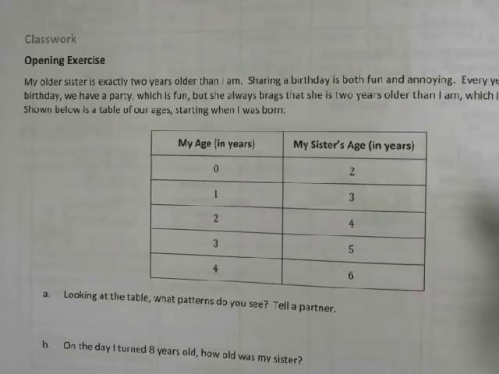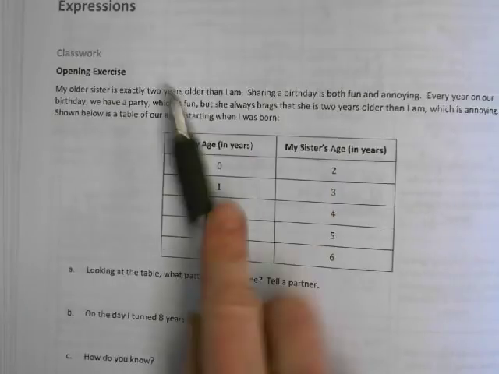In lesson 19, we're going to continue with writing expressions that represent real-world situations. With these, we're actually going to be looking at tables and using tables to determine what those expressions would be. So if you see below, it says, my older sister is exactly 2 years older than I am.